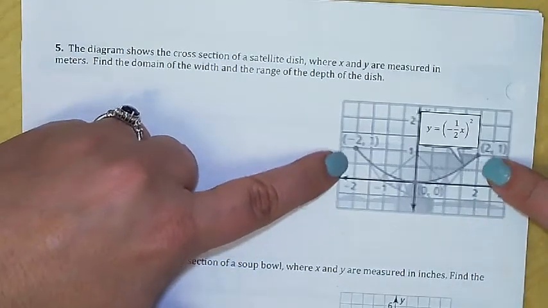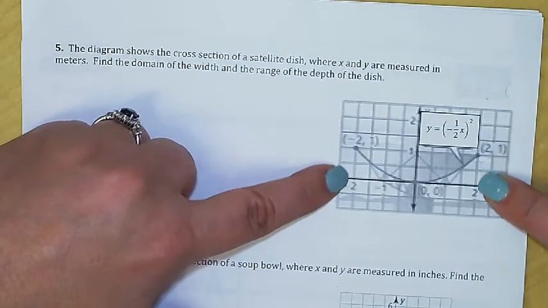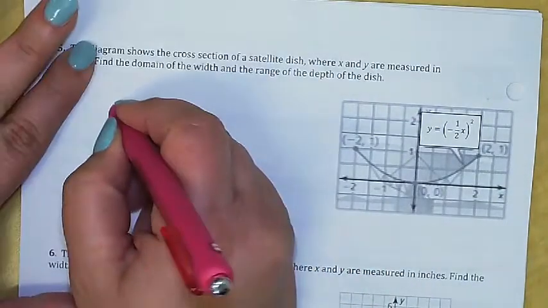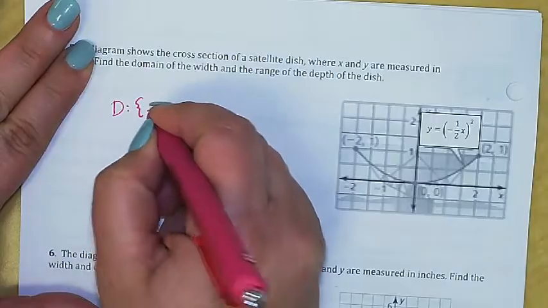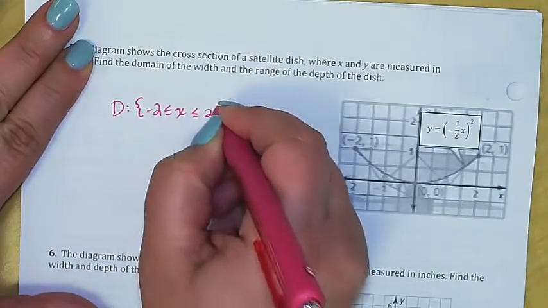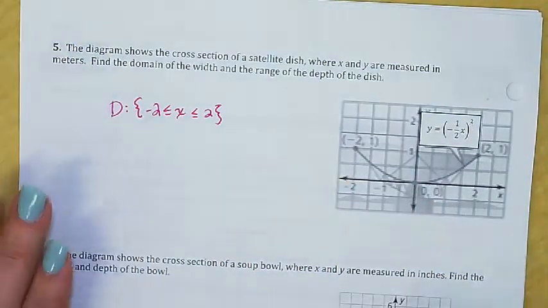So at -2 and +2, that is where the furthest, widest points are on that x-axis. So then we can conclude that our domain is the set of x's between -2 and +2, with points for everything in between.